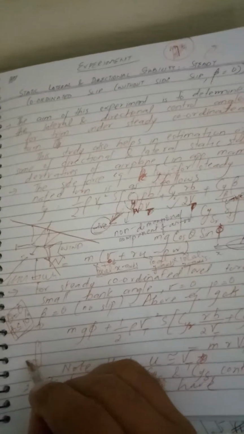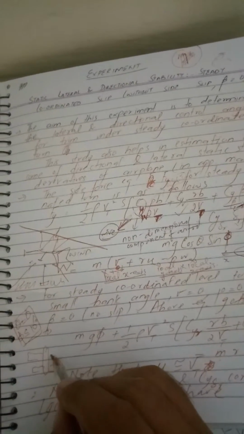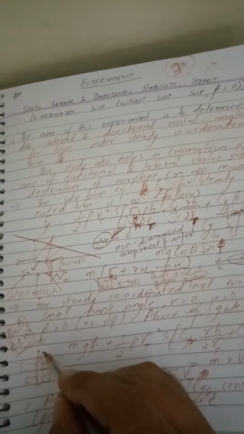If we have this sort of an aircraft, this is the wing, and this is the tail, and this is the wing, and this is x, this is y, and z is under this page, and so we get a direction because that was negative y.